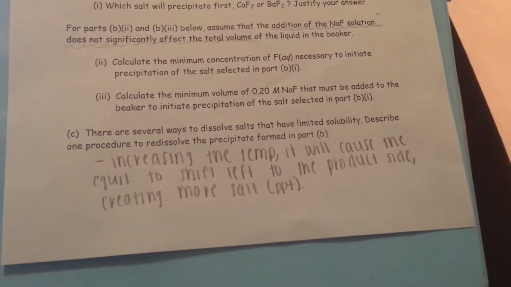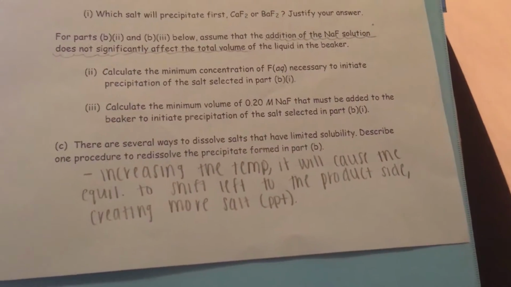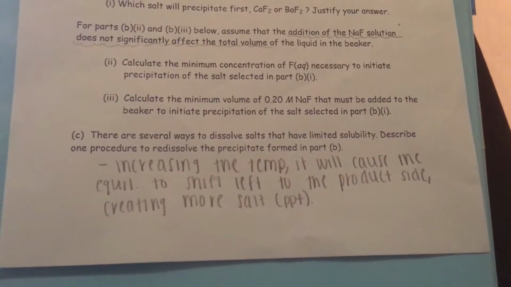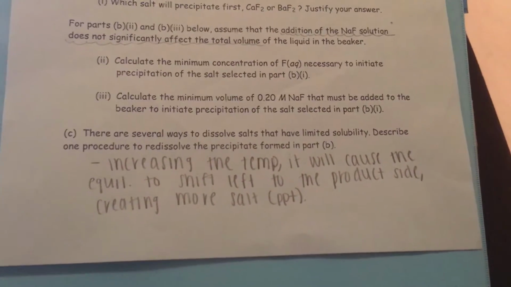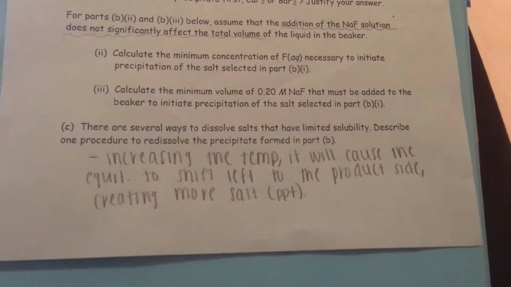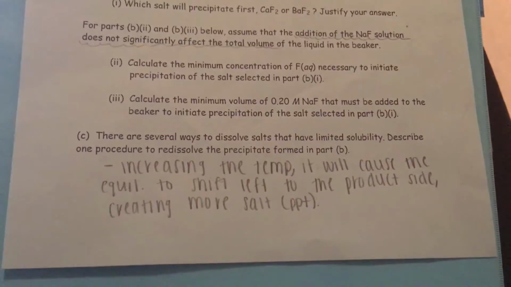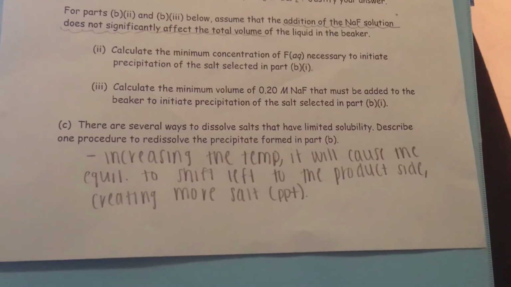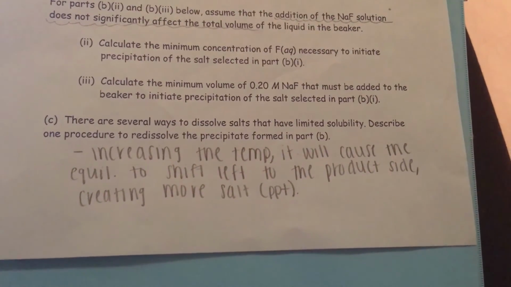There are several ways to dissolve salts that have limited solubility. Describe one procedure to redissolve the precipitate formed in Part B. One way to dissolve salts that have limited solubility is to increase the temperature. Increasing the temperature will cause the equilibrium to shift to the left, therefore producing more products, creating more salt and more precipitation.